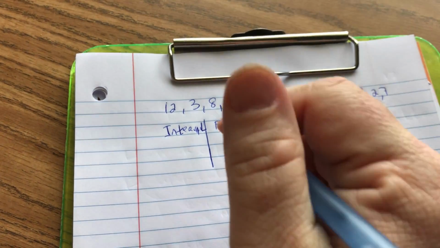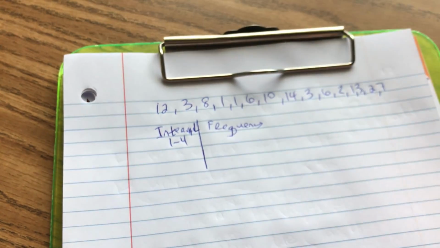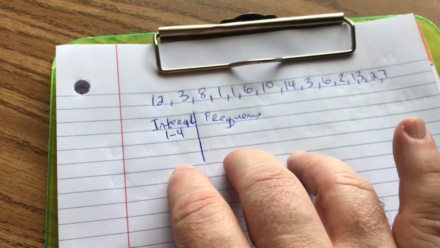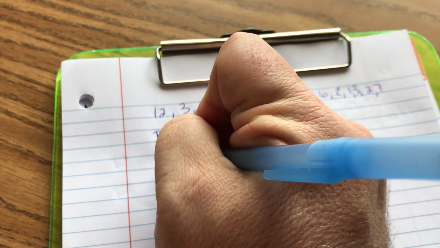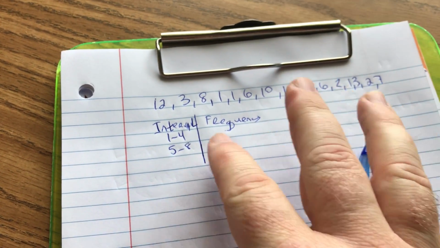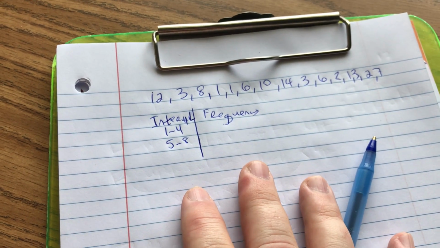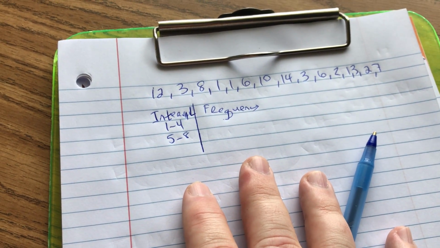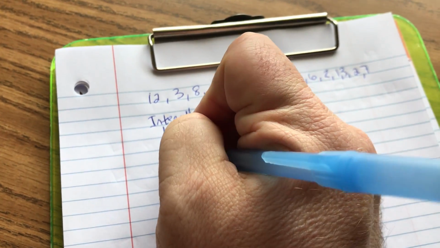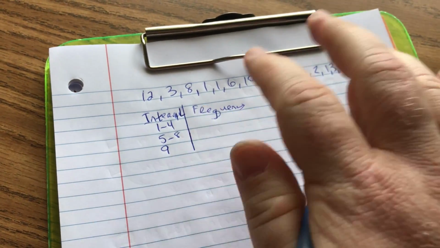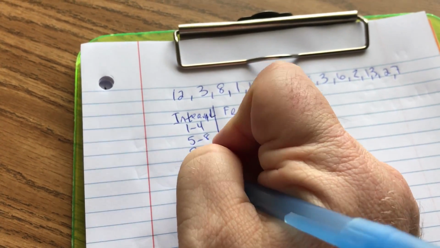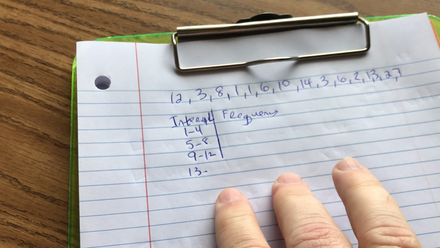So for my intervals, I'll pick 1 to 4. That's 4 numbers. So if I'm going to do 1, 2, 3, 4, I need to do 5, 6, 7, 8. We want about 3 to 5 intervals. We don't want a lot of intervals, because that would be unnecessary. We don't want too few intervals because that would not look good. So the next one will be 9, 10, 11, 12. And then the last one starts with 13, 14, 15, 16.